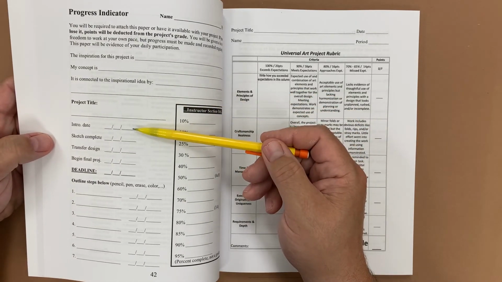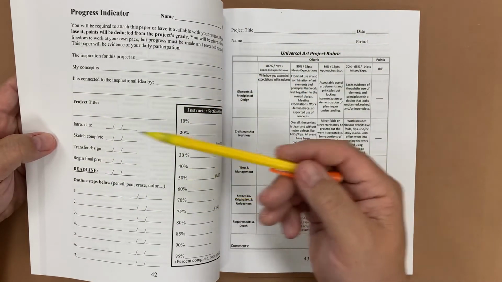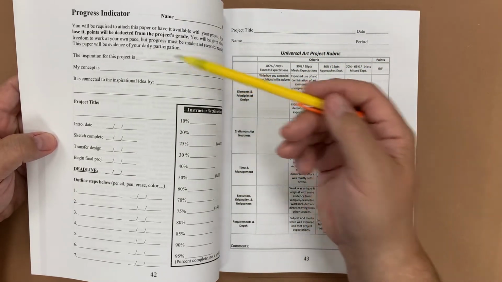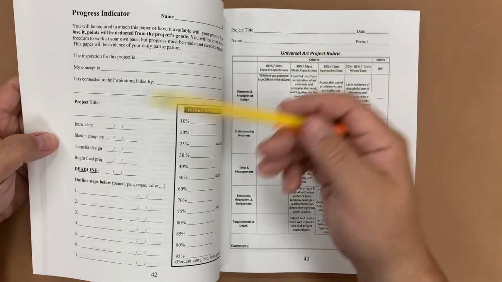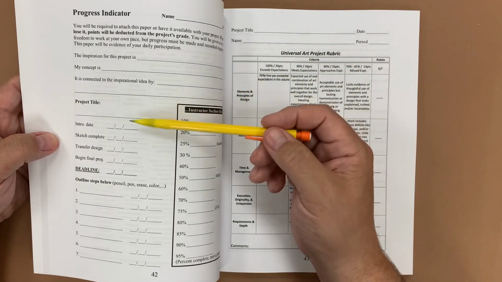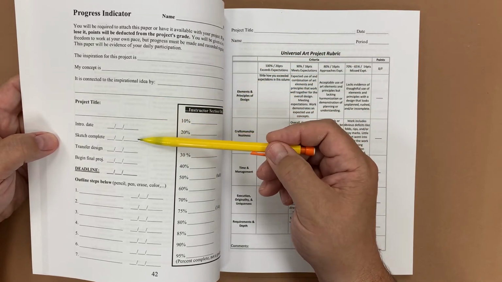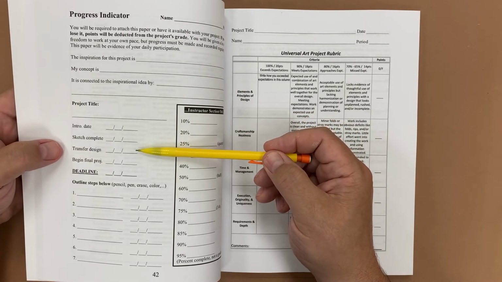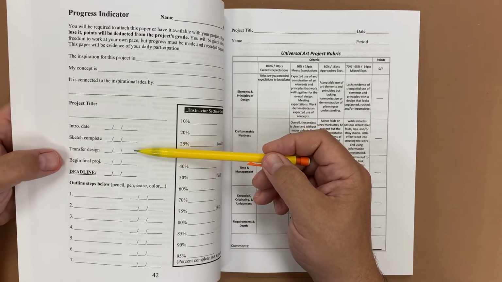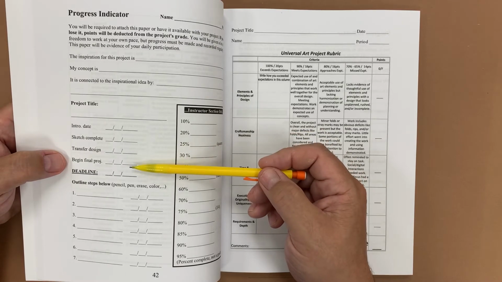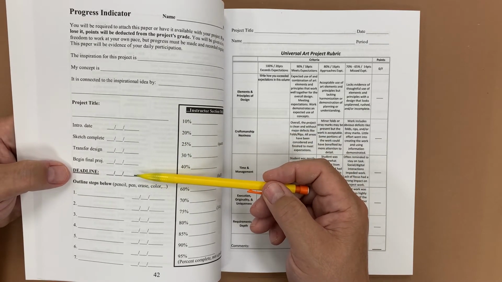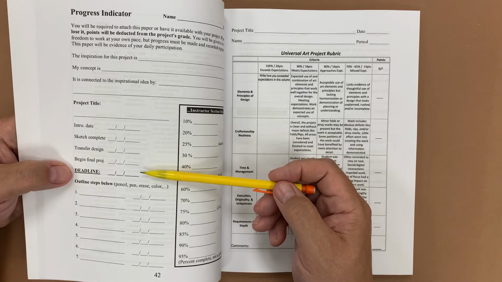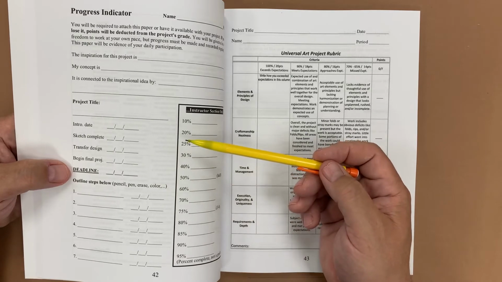Their intro date, so when did our class begin? Because everybody could be doing something different. This student might be exploring Renaissance, another student could be exploring pop art. They're all exploring different things. You would have your intro date, when was your sketch complete, when did you transfer your design from your sketch to your final paper or your sculpture, and then when did you begin your final project, and then the deadline is set by the teacher. In general, I have a 2 to 3 week deadline for my projects for my students. That's assuming that they're meeting every day.